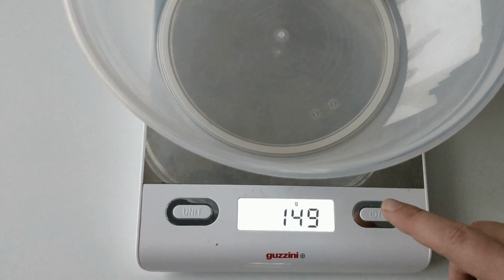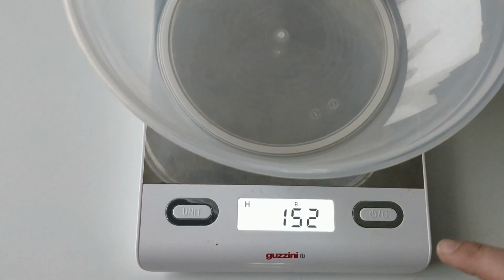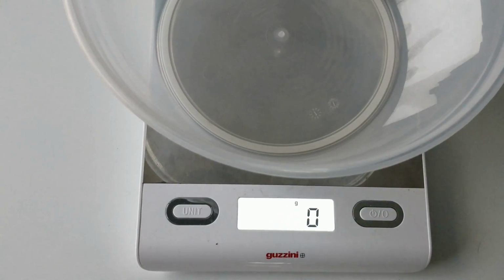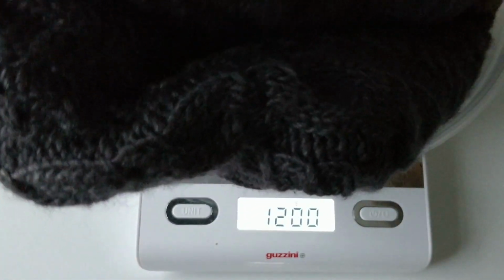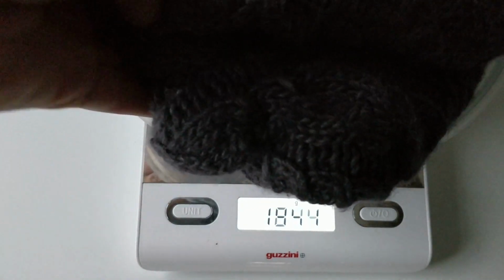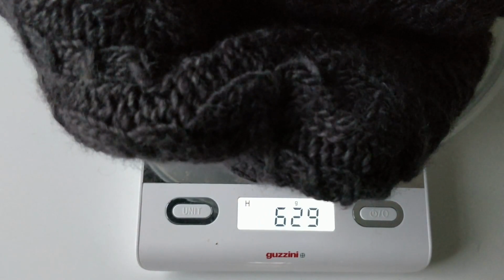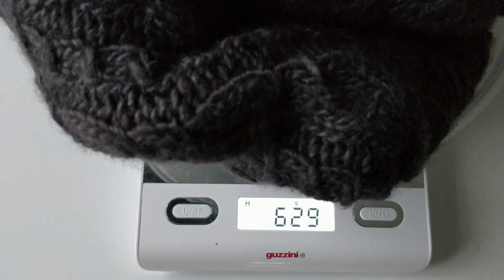So I'm using this bowl to help me measure the weight of this whole sample. So it's 629 grams.